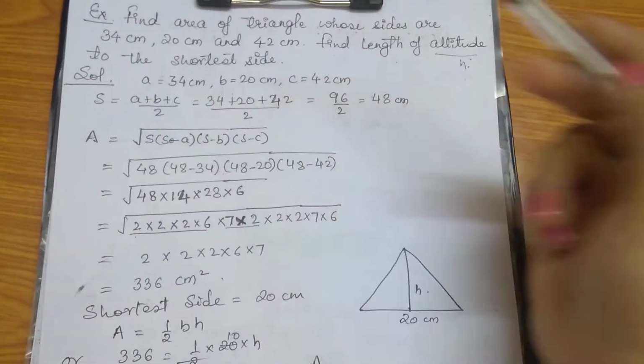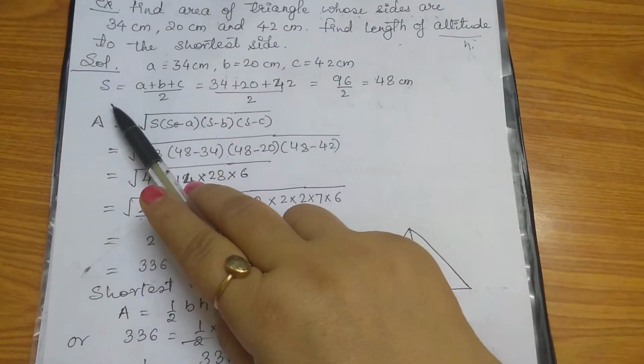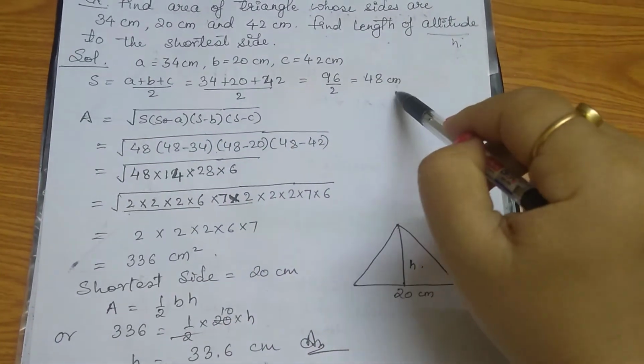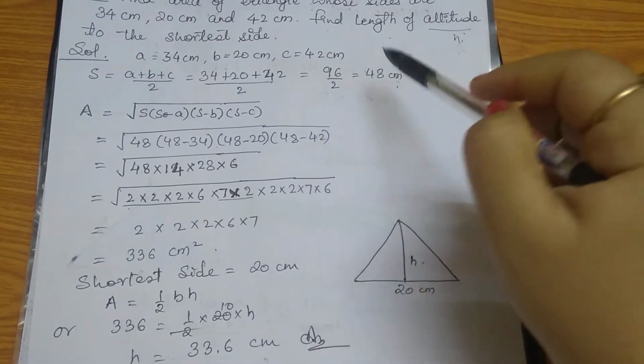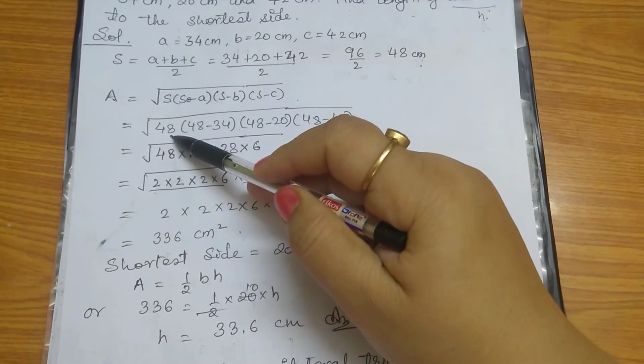Because all three sides are given, it's understood that we are going to use the three side formula. So first we'll calculate S, the sum of all three sides, add them and divide by 2. S is 48. Now substitute this into the formula.